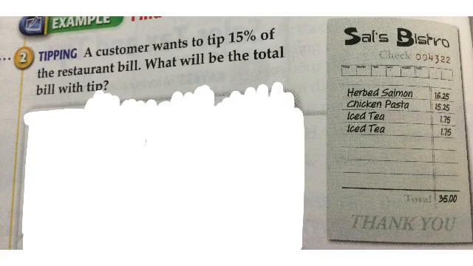So right here it says a customer wants to tip 15% of the restaurant bill. What will be the total bill with the tip? So you'll see there, they've handed him this check. He got the herb salmon for $16.25. You got some chicken pasta that costs $15.25. And then 2 orders of iced tea. And you'll see down there at the bottom, they have listed a total for us. When they added all those up, the total of his bill is $35. But he wants to add on a 15% tip.